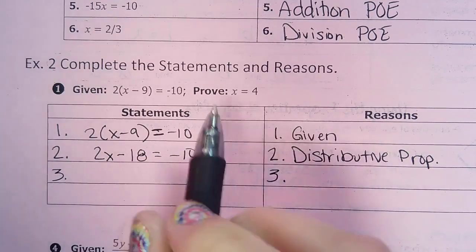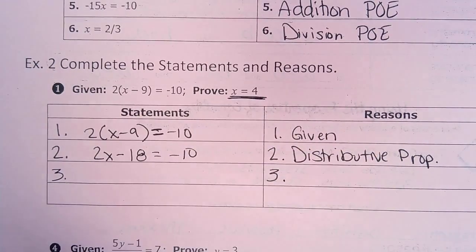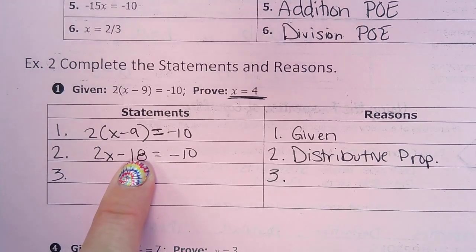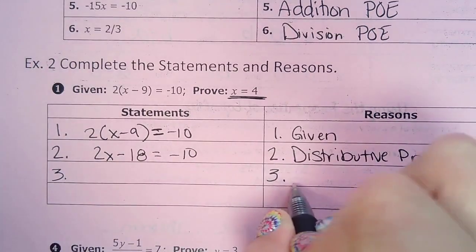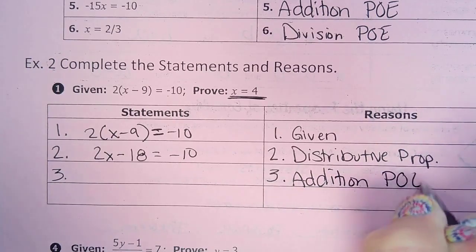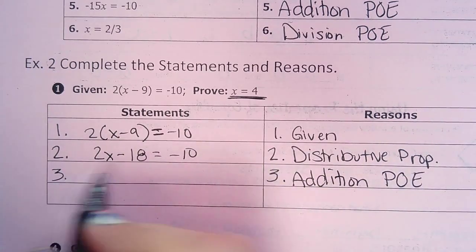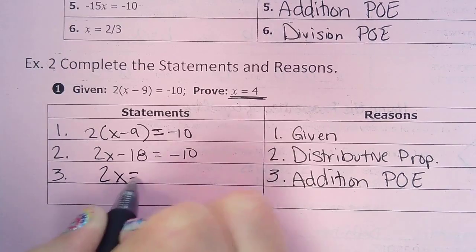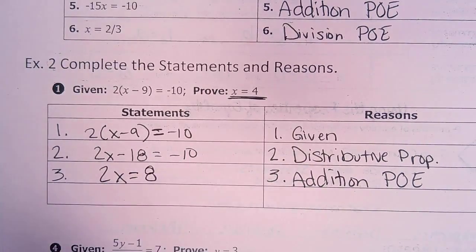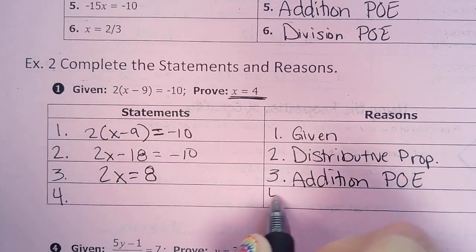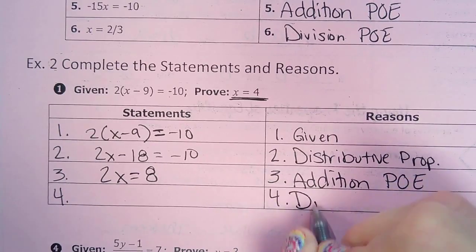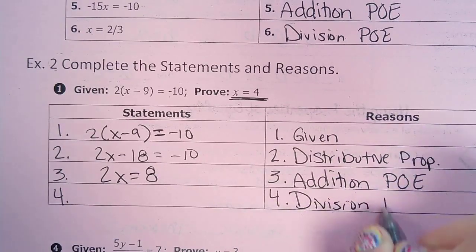Step 3. Let's look again at what we're trying to prove. We're trying to prove that x is 4. Not quite there yet. Trying to get x alone so I can move this 18. I will be adding it to both sides. So addition property of equality, we're doing it to both sides. So add 18, so 2x equals negative 10 plus 18 is 8. One more step to get x all alone. I have to divide both sides by 2. So division, POE.